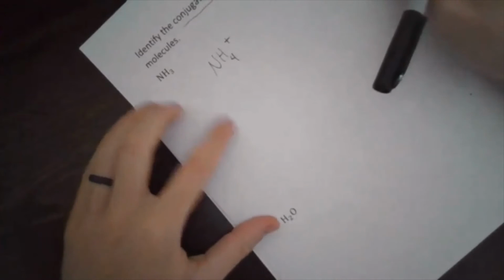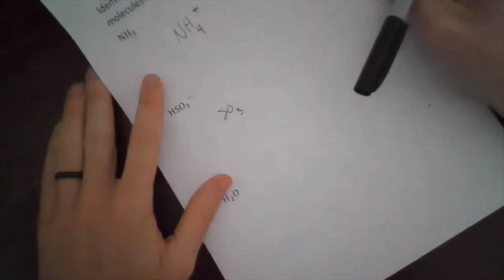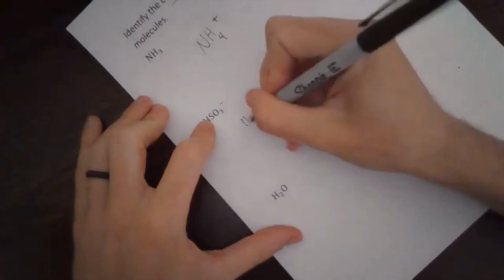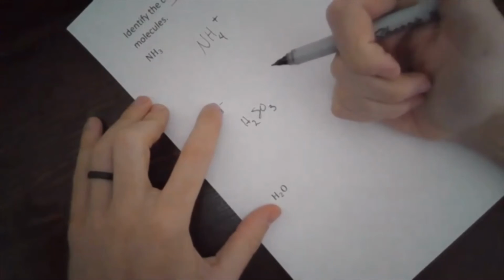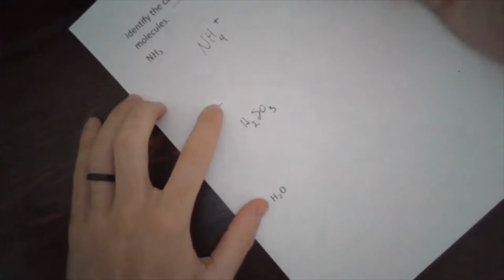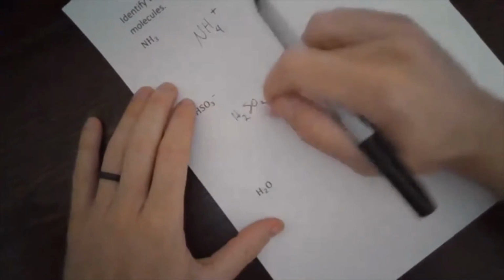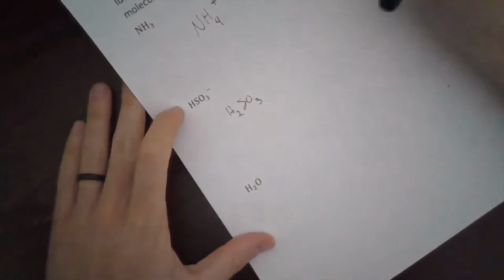For HSO3-, the SO3 is going to be exactly the same. That never changes. In acid-base chemistry, you're only affecting the hydrogens. I did have one hydrogen here. That becomes H2. I increase the number of hydrogens by 1, and I increase the charge by 1. It was negative, so -1 plus +1 gives me 0. This is a neutral compound. It just becomes H2SO3. So a conjugate acid always has one extra hydrogen and one more positive charge.